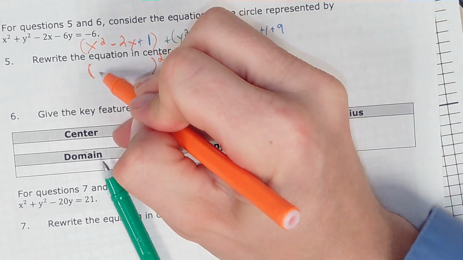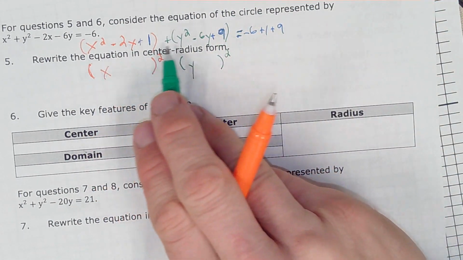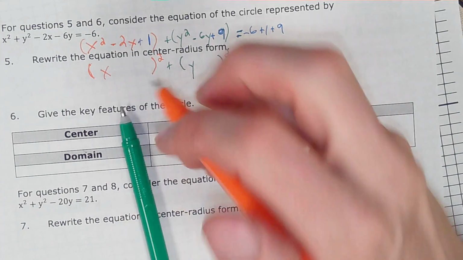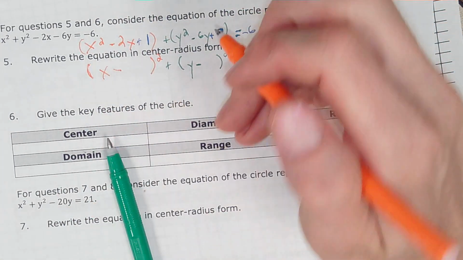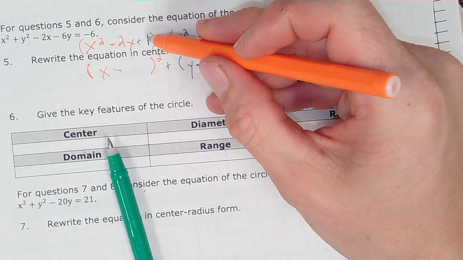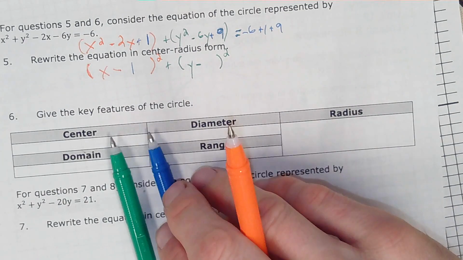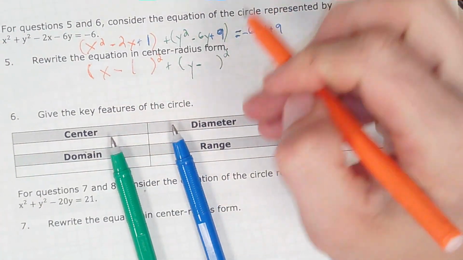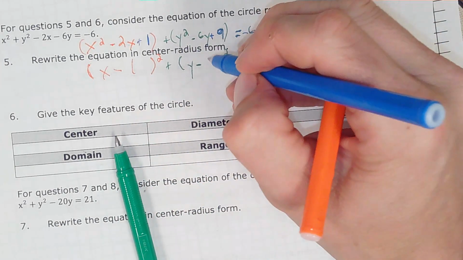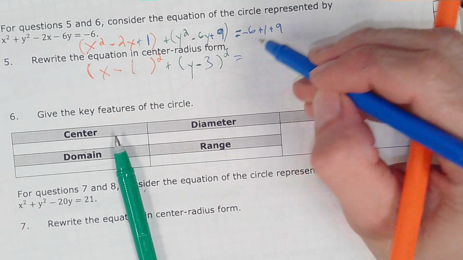Okay, so our x and our y's, they both start with negatives. So when we have negatives in there, it's going to be a negative. And then we take the square root of that thing. Square root of 1 is 1. Square root of 1 is 1. And the square root of 9 is 3. Okay, and we're going to add all this stuff together.